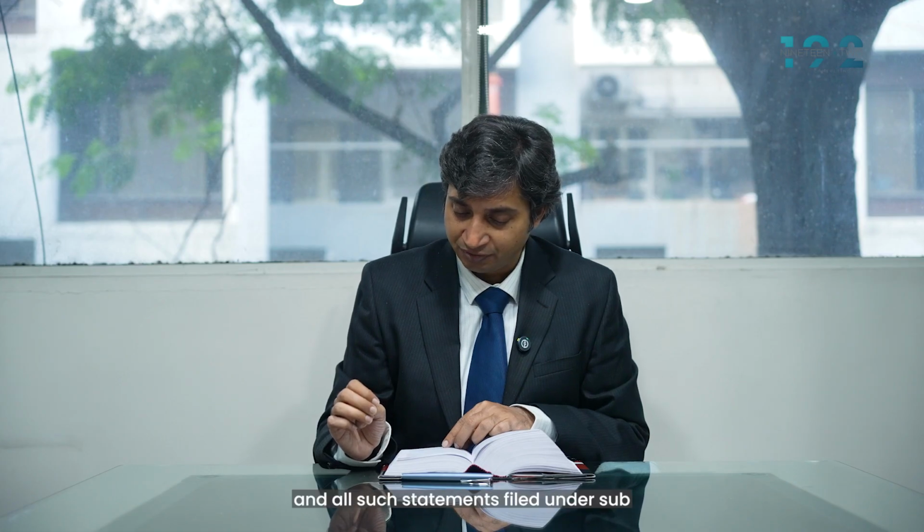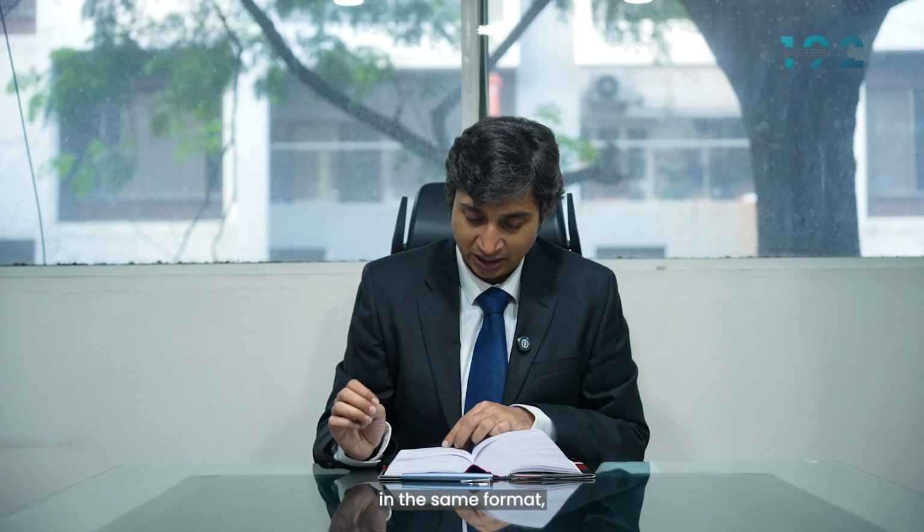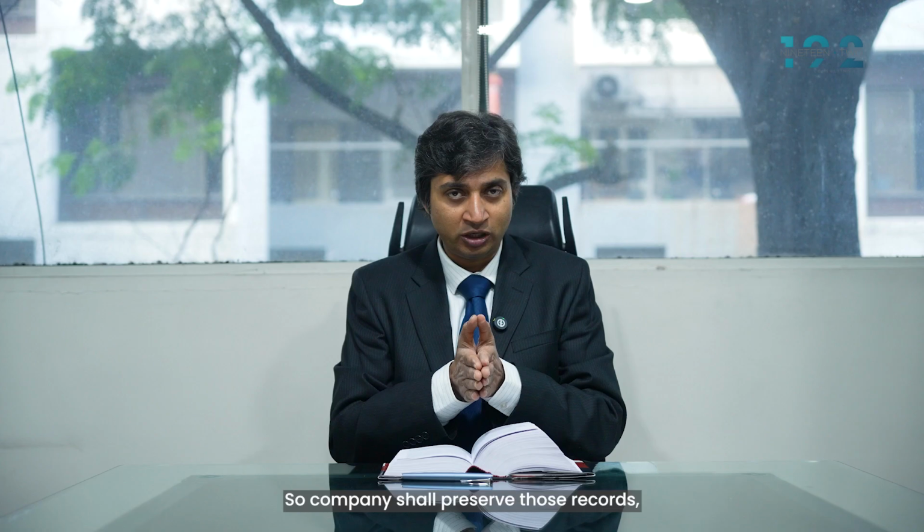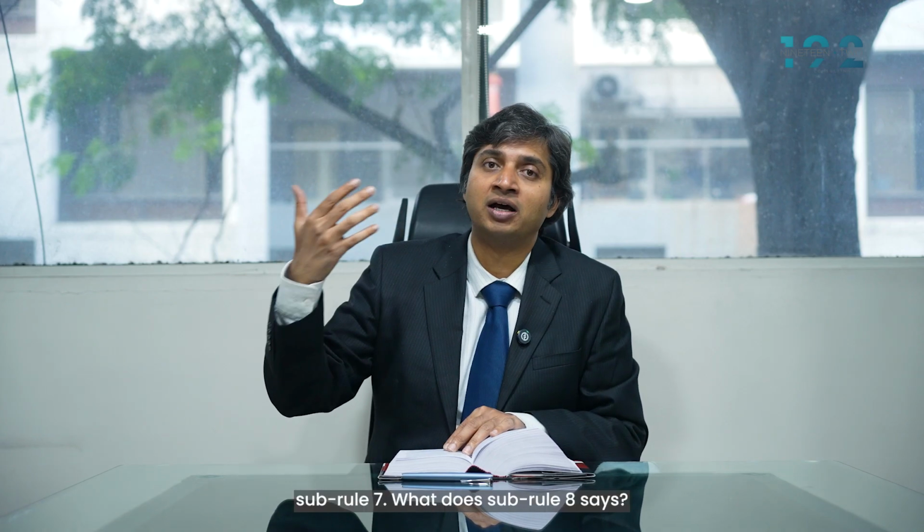Rule number 7. The company shall maintain all such statements filed under sub-rule 5 in the same format along with the supporting documents, and the authority shall have the powers to inspect such records. So the company shall preserve those records and the authority shall have the powers to inspect those records. That is laid down in sub-rule 7.